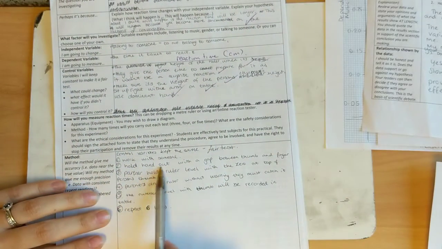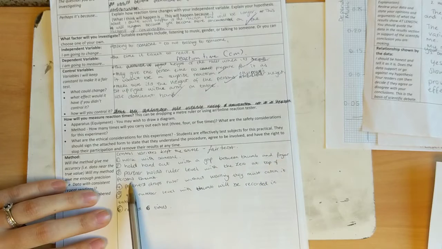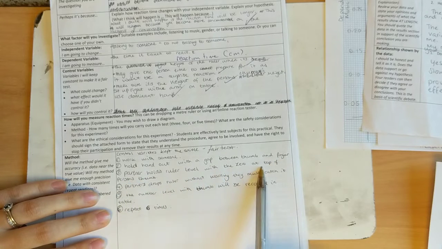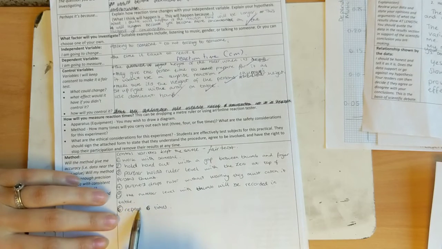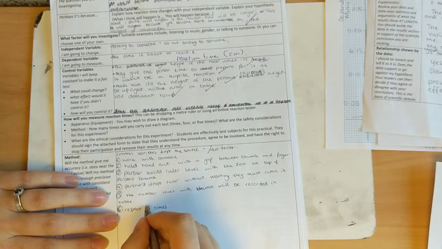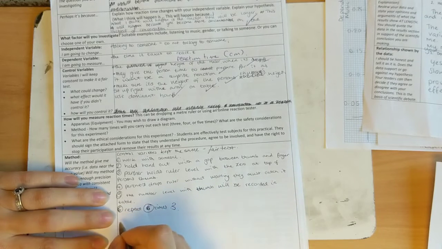Work with someone. Hold out with the gap between thumb and finger. Partner holds ruler level with the 0 at the top of the thumb. Partner drops the ruler without warning. Catches it. The number level with the thumb will be recorded in the table. Repeat 3 times.